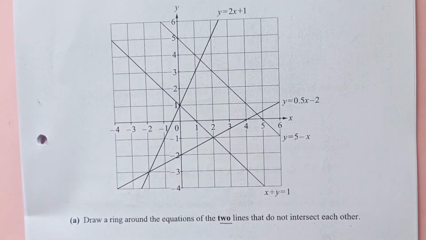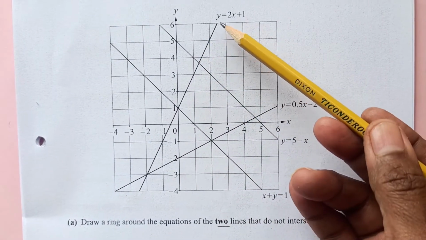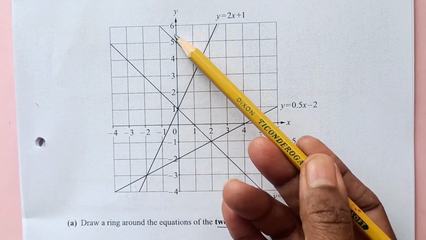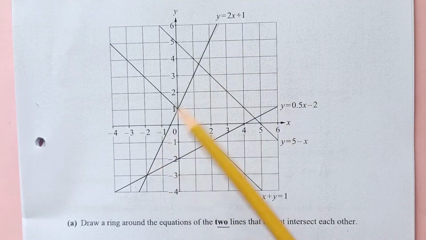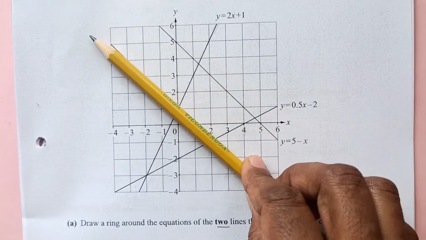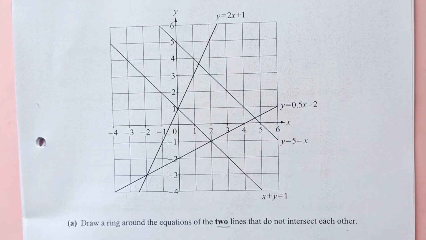You need to observe carefully. This line is intersecting this line, okay, and this line is intersecting this one. So I can see here 2 parallel lines, this one and this one here, right? So they do not intersect each other.